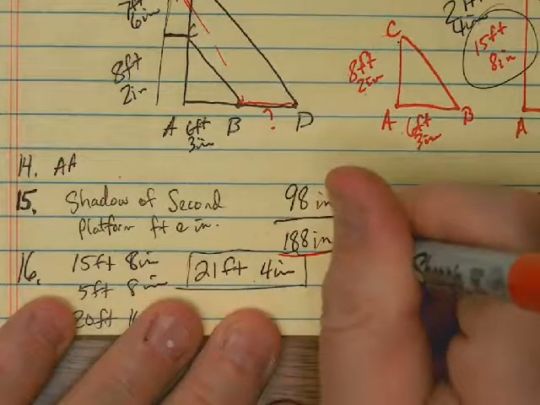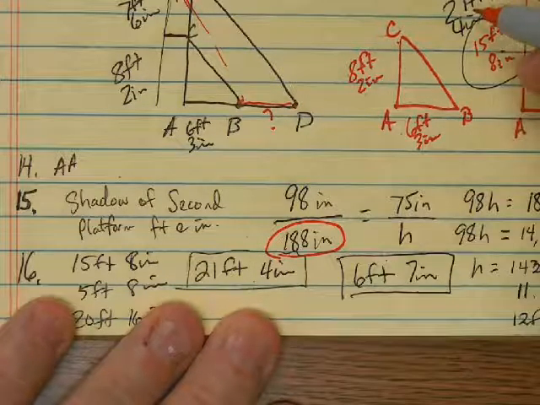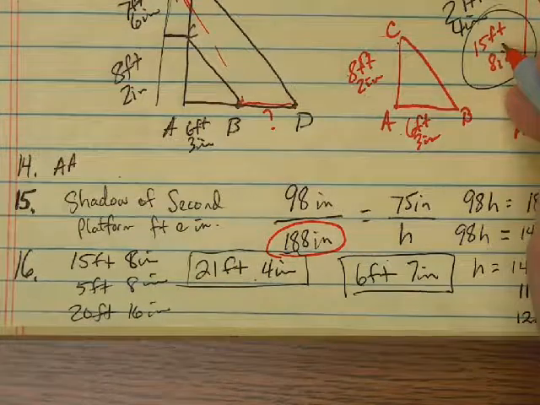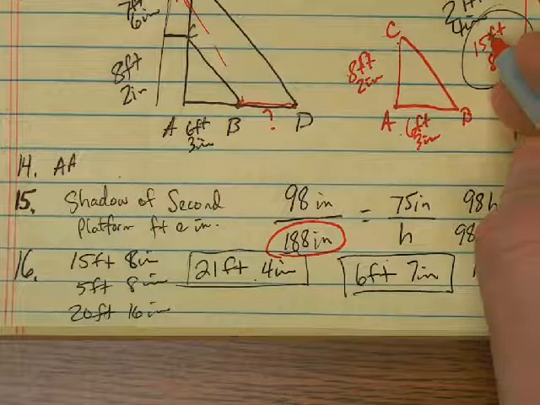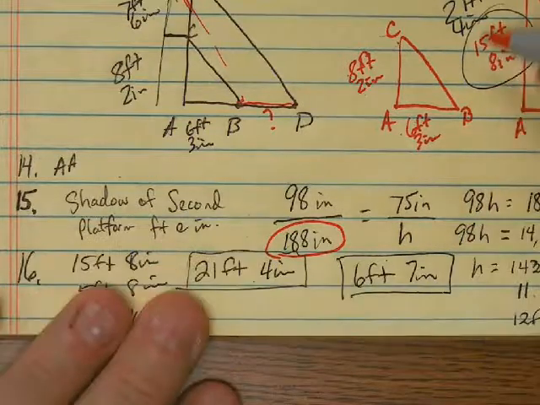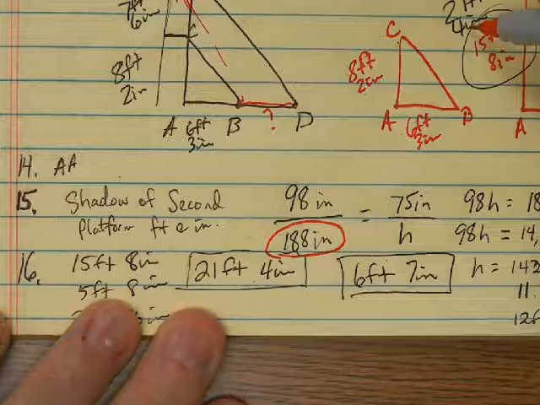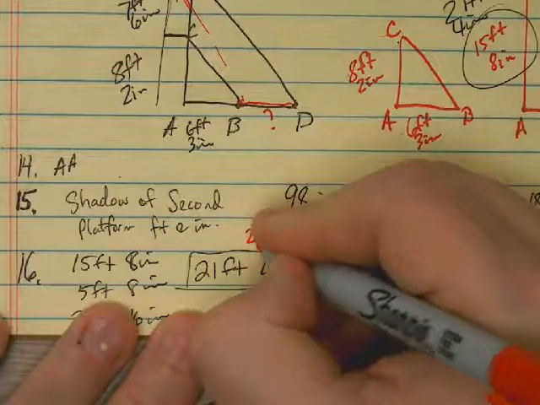188, if I use the same proportion, instead of 188, it's going to be 21 times 12. Let's see, what is that? 20 times 12 is 240, 252, yeah, 252 plus 4, so 256. Okay, so that's going to be 256.